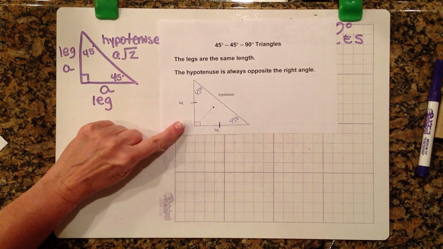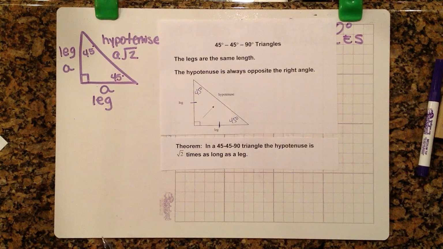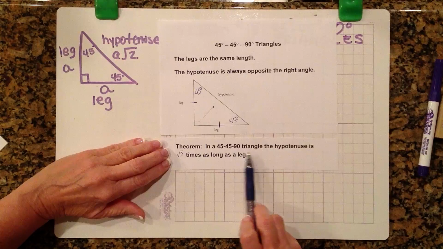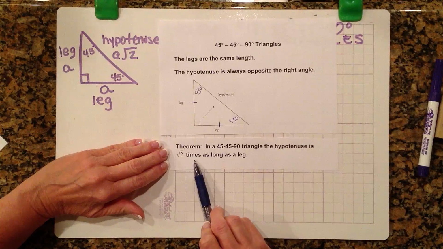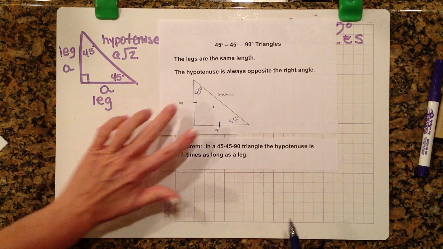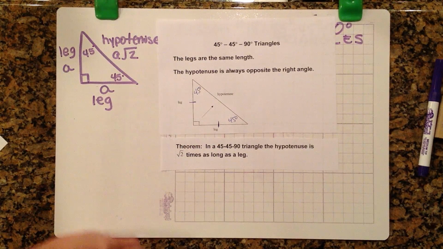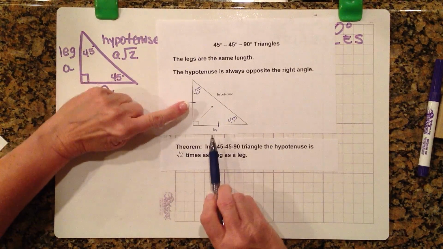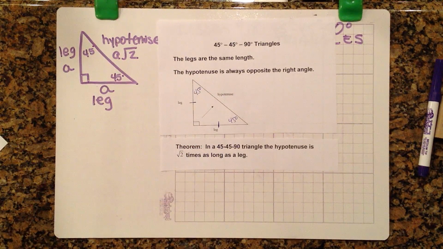When you have a 45, 45, 90, here's a theorem. Stop the video if you need to stop and write this down if you need more time. The theorem says in a 45, 45, 90 triangle, the hypotenuse is square root of 2 times as long as a leg. Since these two legs are the same value, they're always going to be the same numerical value. The hypotenuse is just square root of 2 times longer. So whatever you get right here, multiply by the square root of 2.